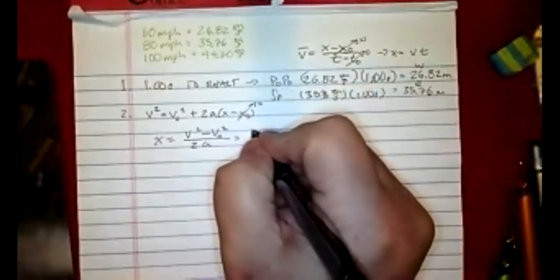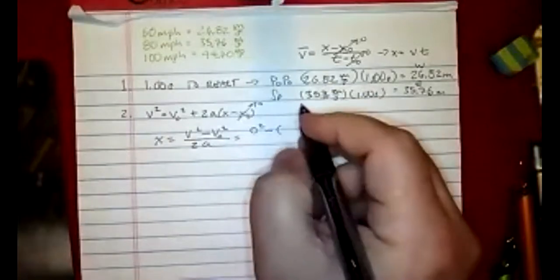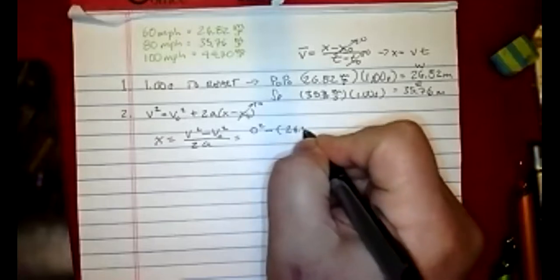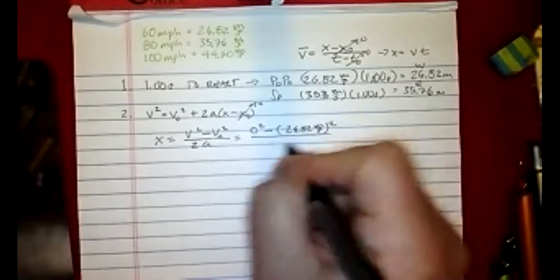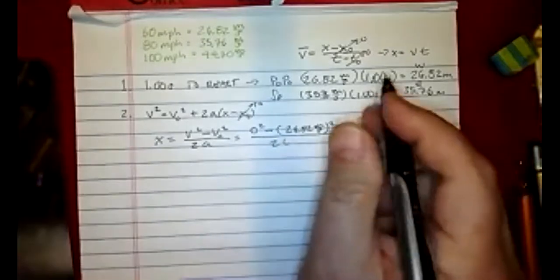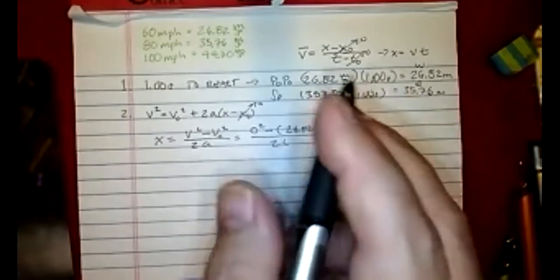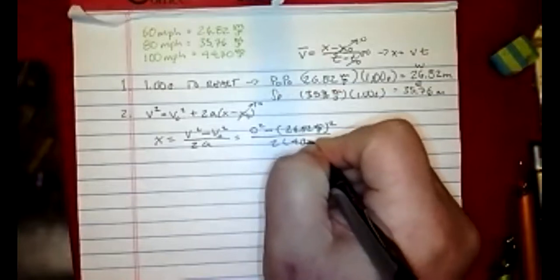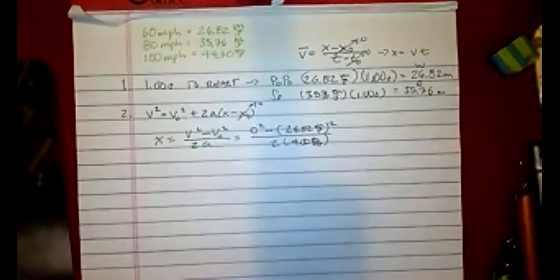So I'm going to say the final velocity is in fact 0 squared minus, in this case, I'm going to have 26.82 meters per second, and that's going to be squared, divided by 2 times the acceleration, which in this case is going to be 4 meters per second every second. So we're going to actually work that out, 4.00 meters per second every second. And I teach my students to use that unit instead of the meters per second squared.